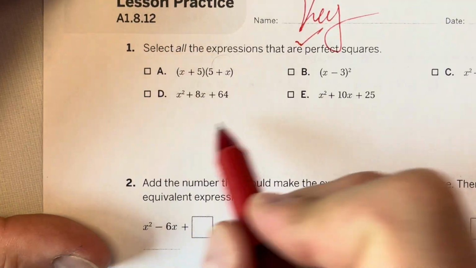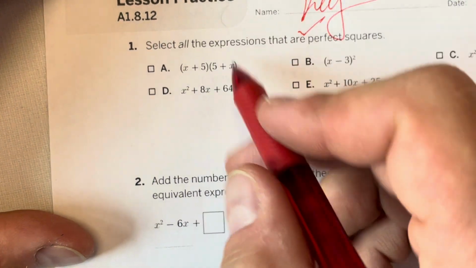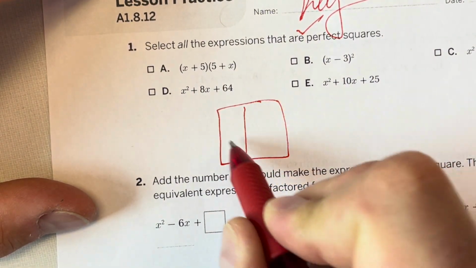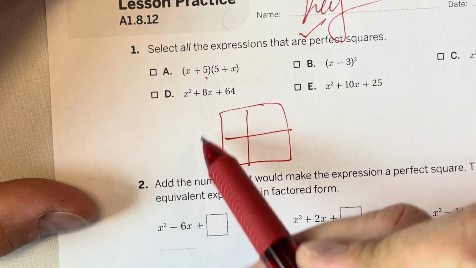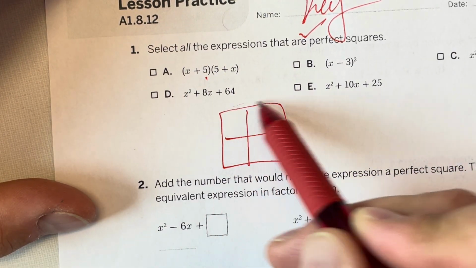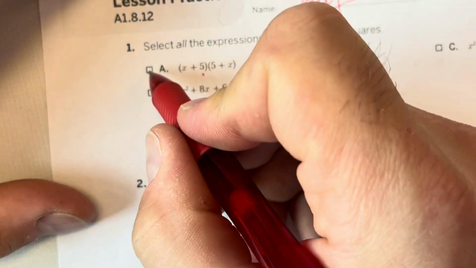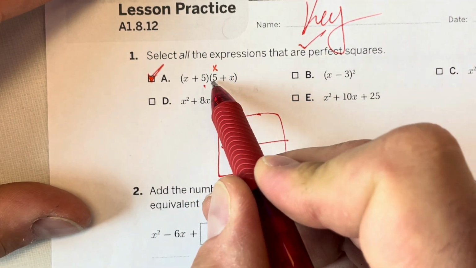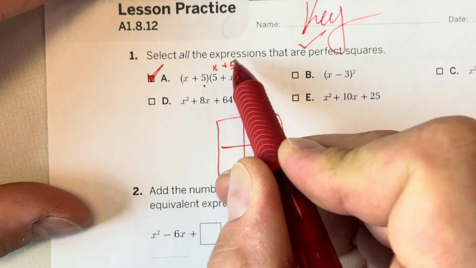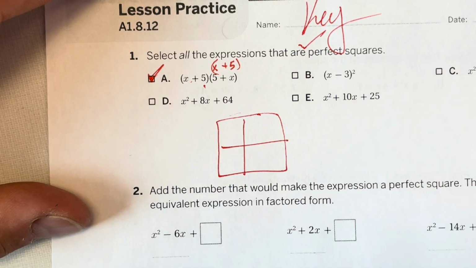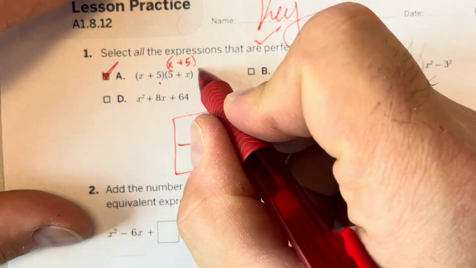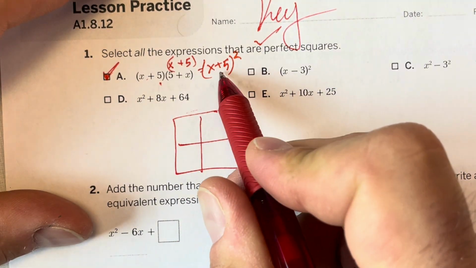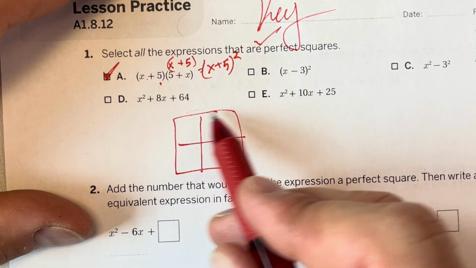We could do this with pictures, but really with all of these, we're imagining, if we take this on one side and this on the other side, will it be the same side lengths? Yes, this one is a perfect square because x plus 5 is the same as 5 plus x. It is two things that are being multiplied by themselves. That's the same as x plus 5 squared. That is the definition of a perfect square. The side lengths would be the same.